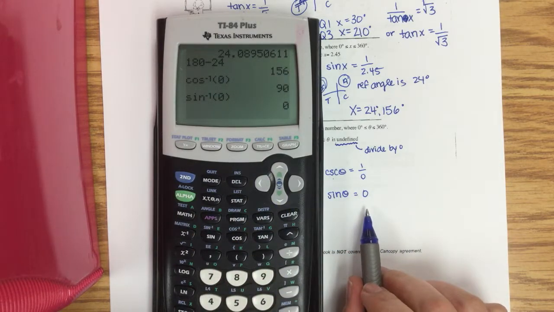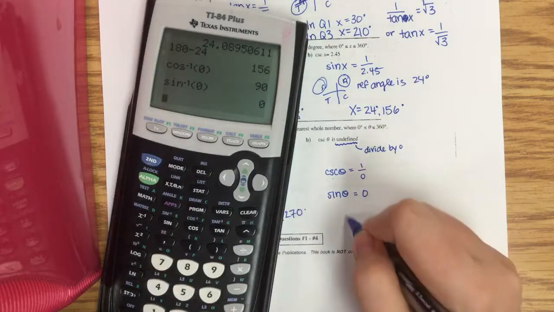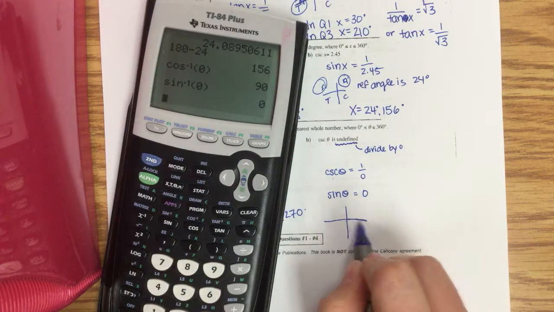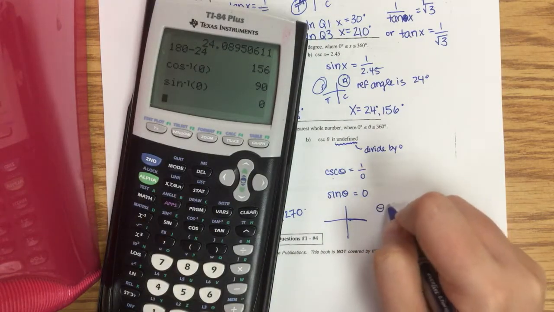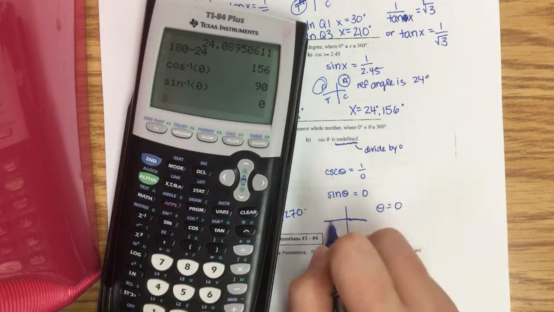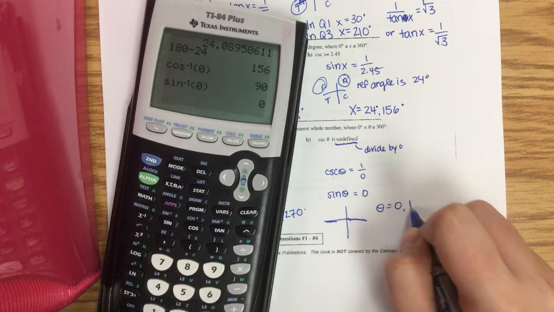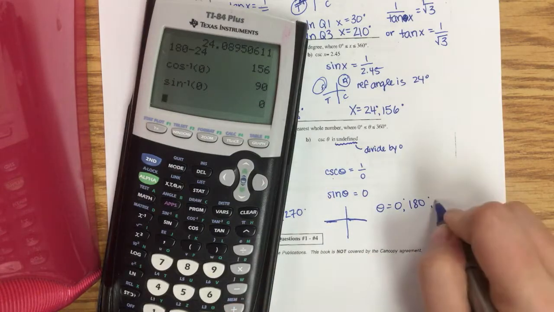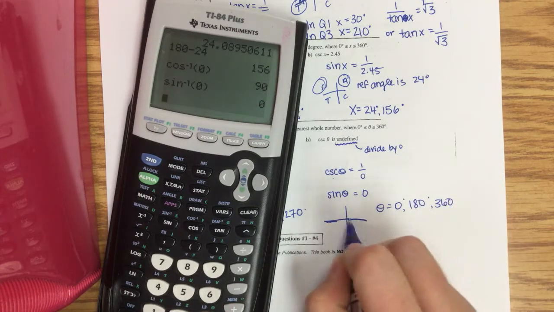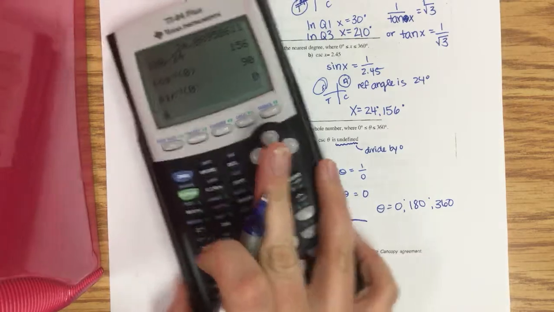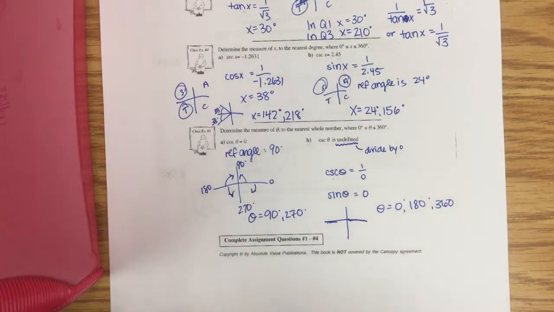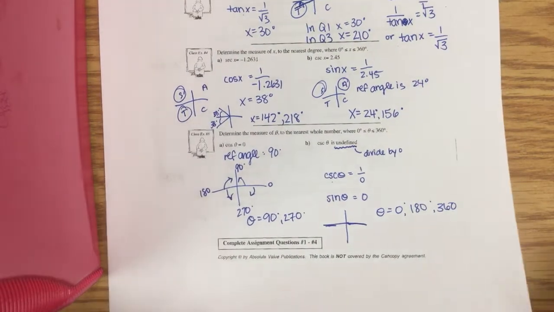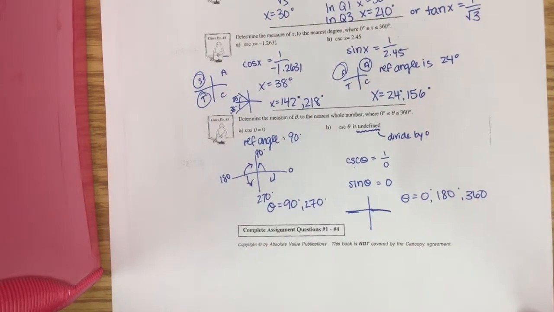The reference angle is 0. So a reference angle of 0 means you're at 0 or you're at 180. I should put degree symbols on these. Or we could say between 0 and 360, you're also back at 360 degrees. So 3 solutions there: 0 degrees, 180 degrees, and 360 degrees.